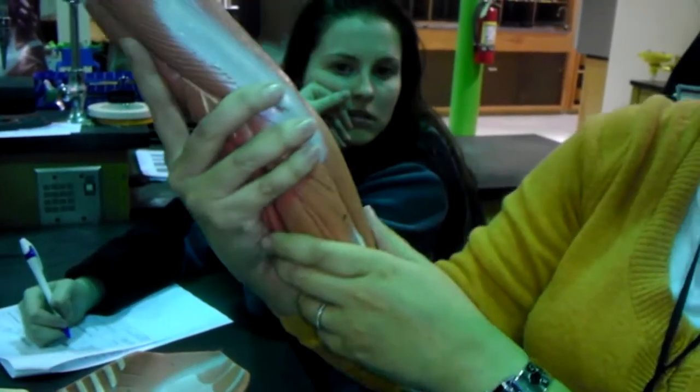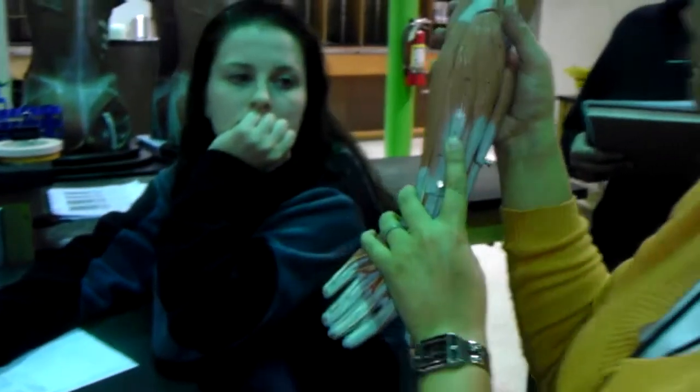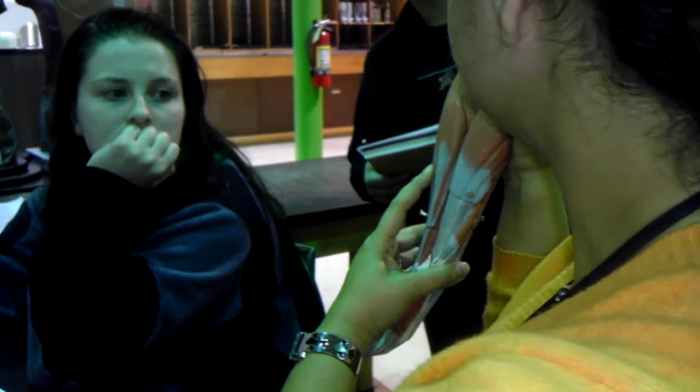Why ulnaris? It's connected to the ulna. It's just next to the ulna, right? Number 19. Between these two, this one which has number 18 is called, I just forgot, palmaris longus. This is called palmaris longus.